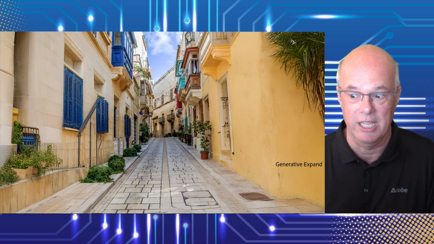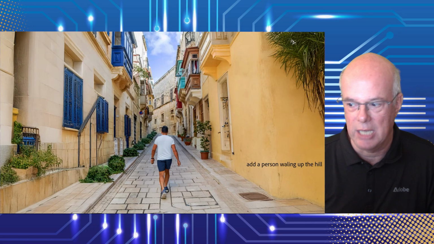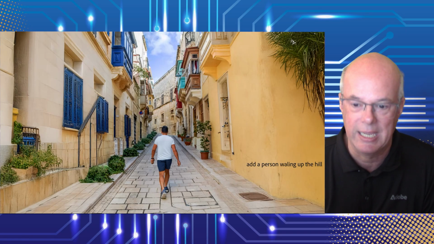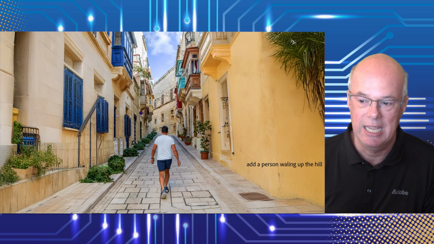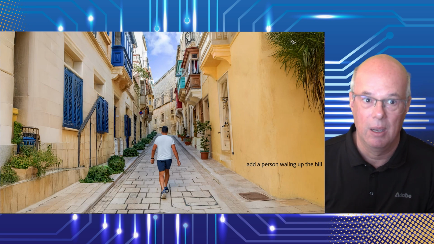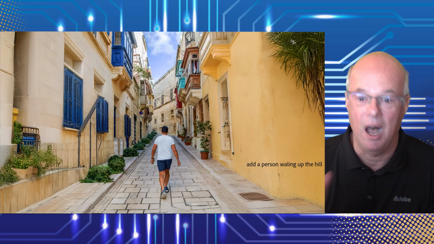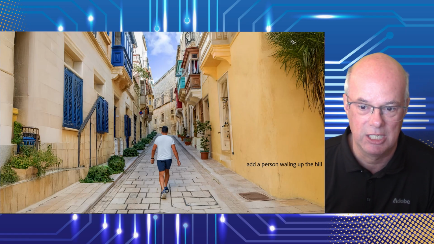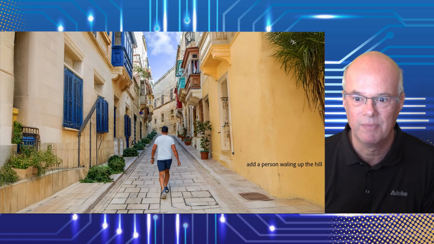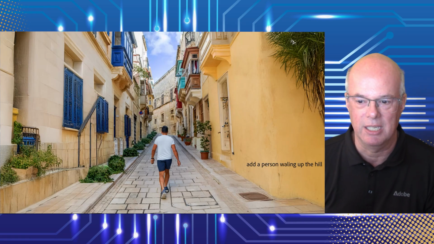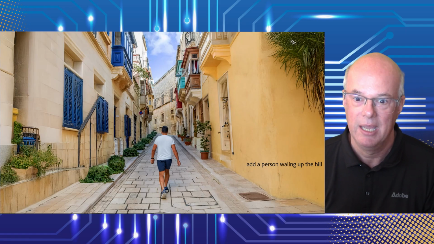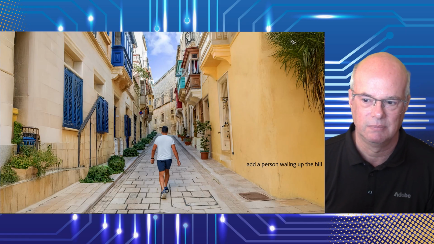And we can go further than this. If we wanted to fill in the foreground and put something in there, I might want to generate a person walking up the hill. Again, this was just done by typing a brief prompt into Adobe Photoshop, and it's added this particular object. It's lit it based on the scene. Another thing that's important to see here, I misspelt when I typed. I mistyped walking. But because it's AI, it understands the intention of what I meant, and so it's added somebody walking up the hill, even though I misspelt that word.